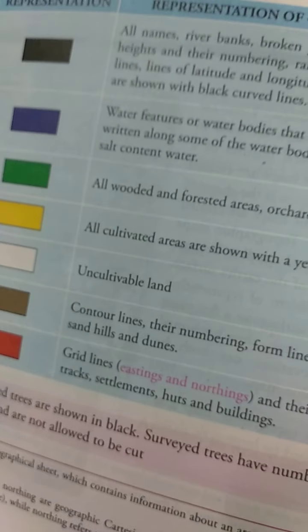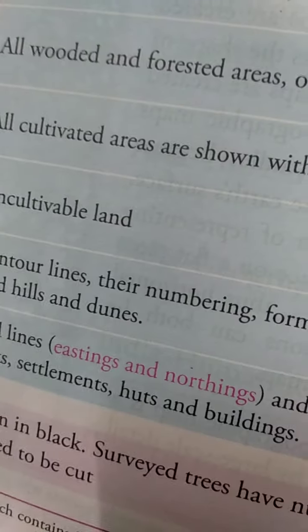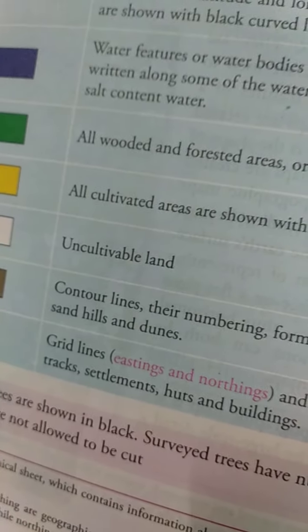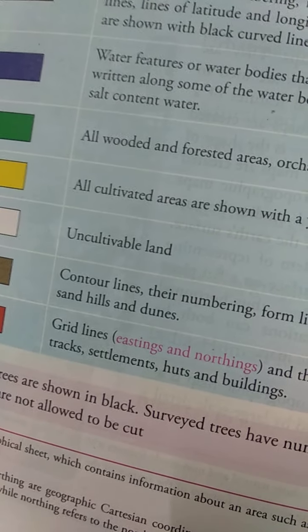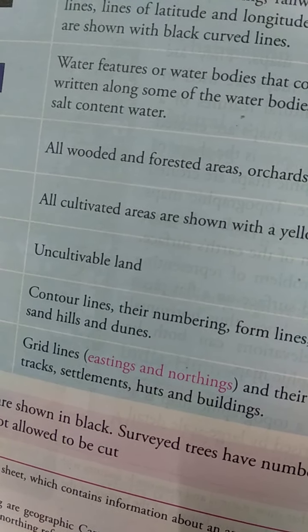Red is used for grid lines, then for writing of eastings and northings, and their numbering, roads, cart tracks, settlements, houses and buildings. For this, red is used.